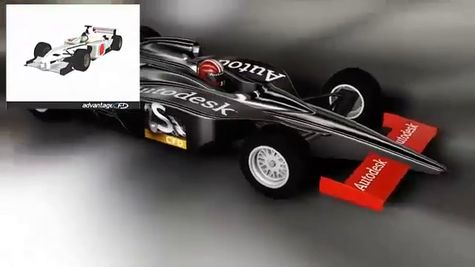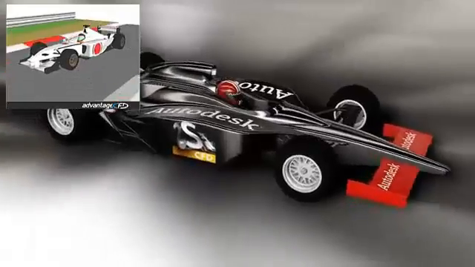What is aerodynamics? It is the science that studies the motion of bodies through the air, and it's a vital factor in the performance of a Formula One car.